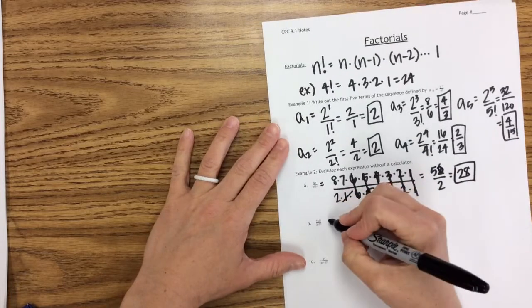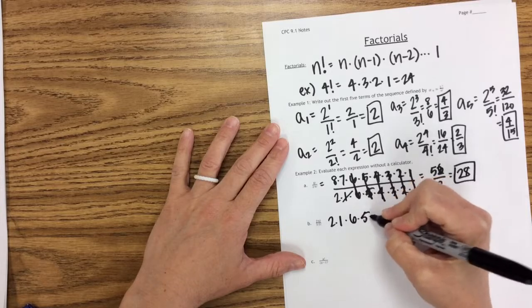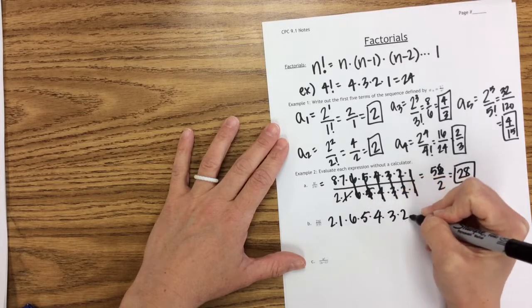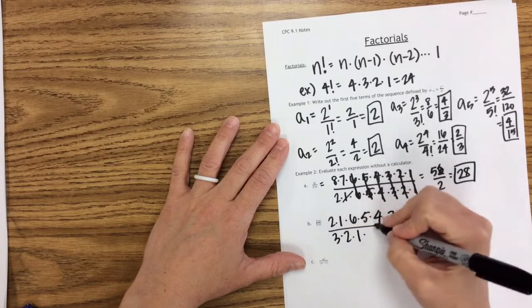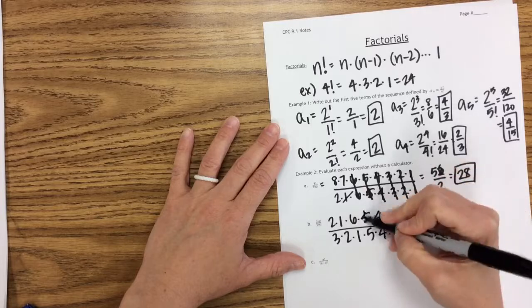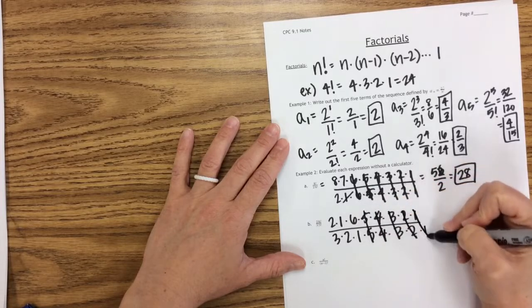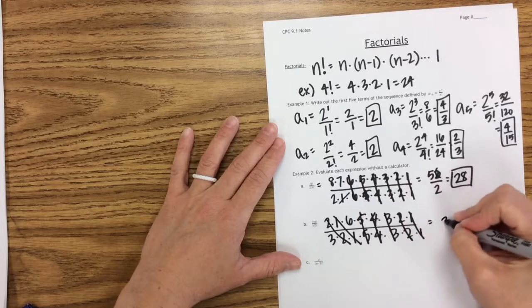Here we'll do the same thing. So 2 factorial, 2 times 1, 6 factorial, 6, 5, 4, 3, 2, 1. 3 factorial, 3, 2, 1. 5 factorial, 5, 4, 3, 2, 1. We'll cancel out as much as we can. And we get 6 divided by 3, which is 2.